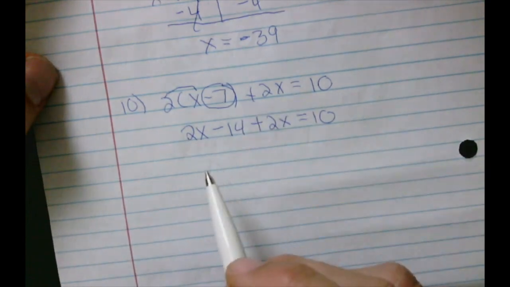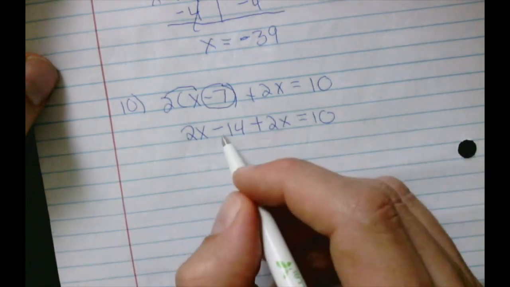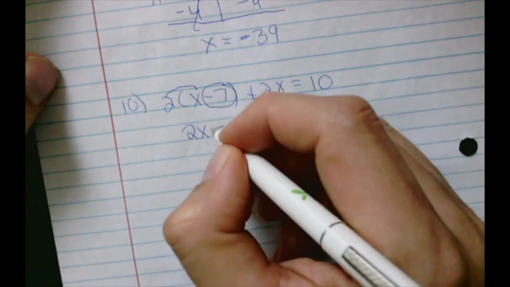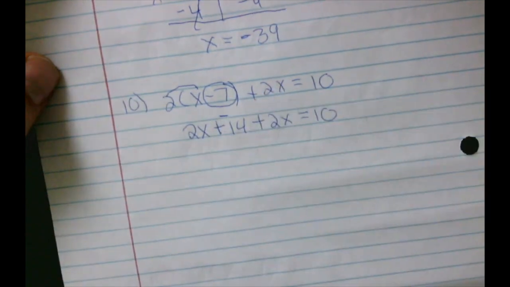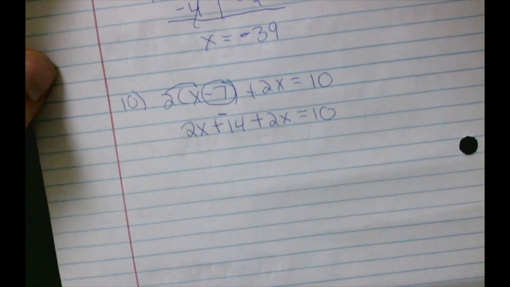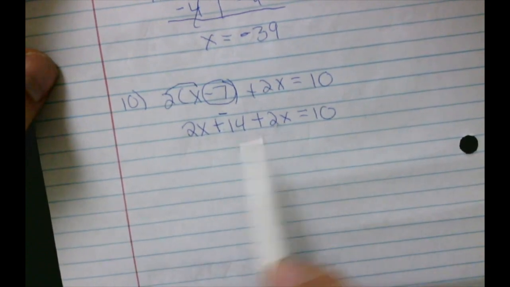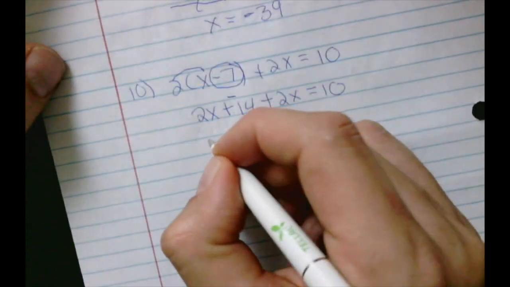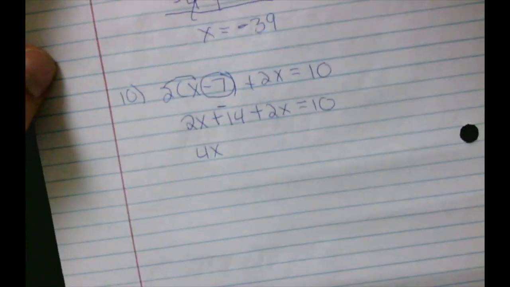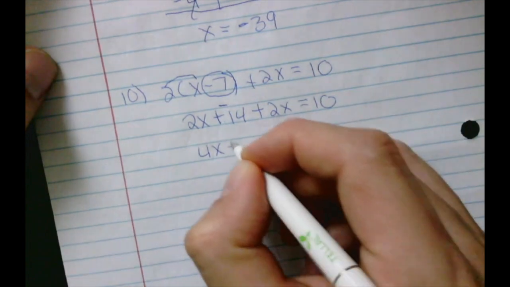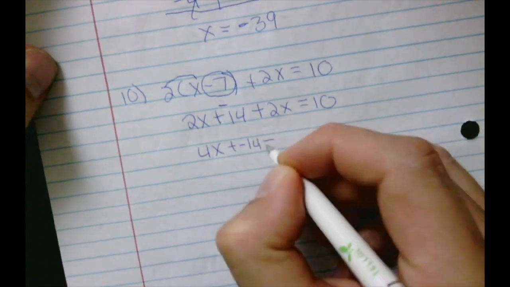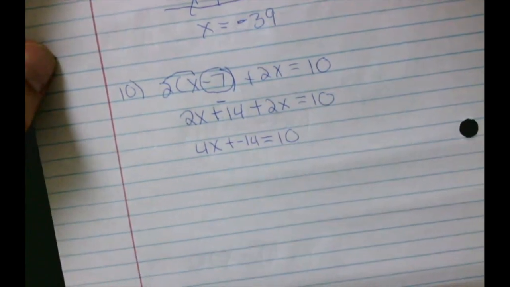After that, I'll turn my minuses into plus and negatives. This is a minus 14, so I'll do keep, change, change. Now we're ready to solve our equation. I'll begin by combining like terms. 2x plus 2x equals 4x. I'll rewrite what I have. Now I have 4x plus negative 14 is equal to 10.